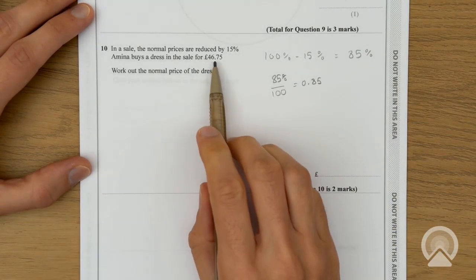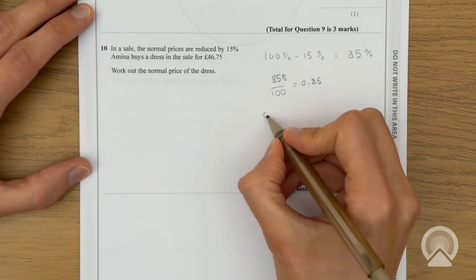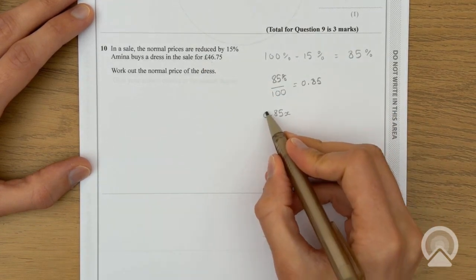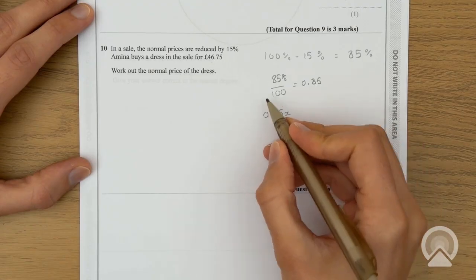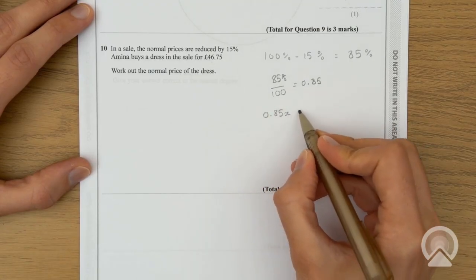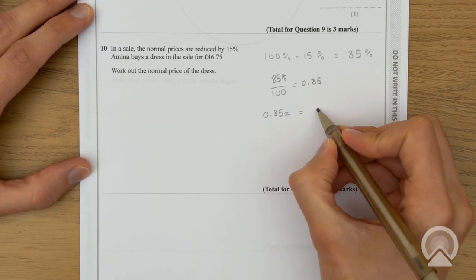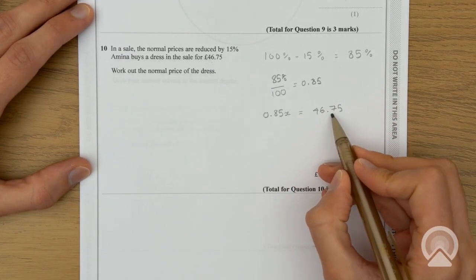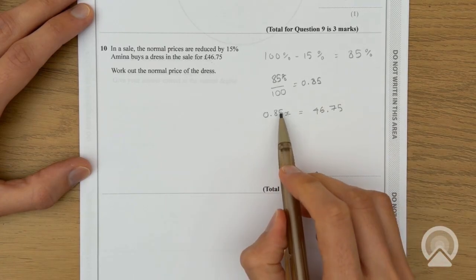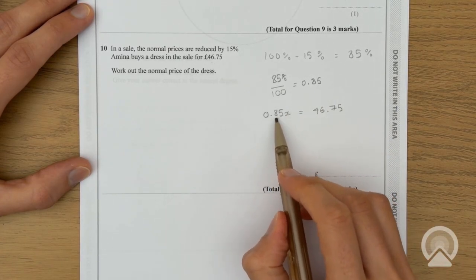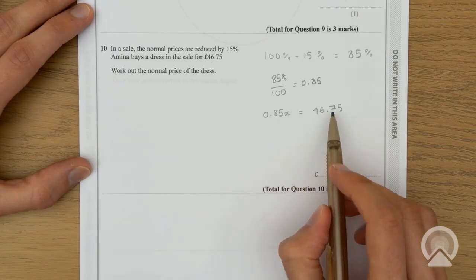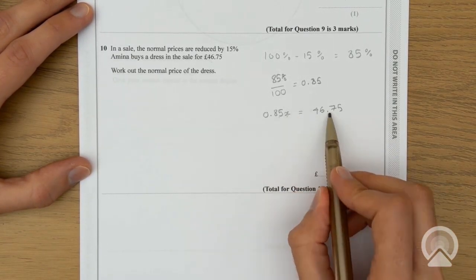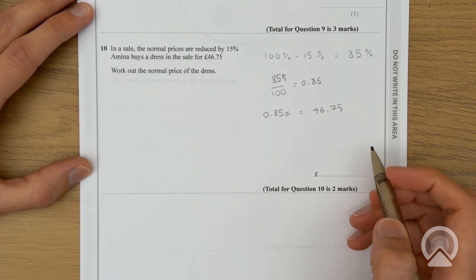So we know that this price here is equal to 0.85, which is the whole reduction, times a value we don't know yet. So we know that this is the reduced price, reduction is 15%, so 0.85 times this equals this. In order to find what x is, we can just divide both sides by 0.85.